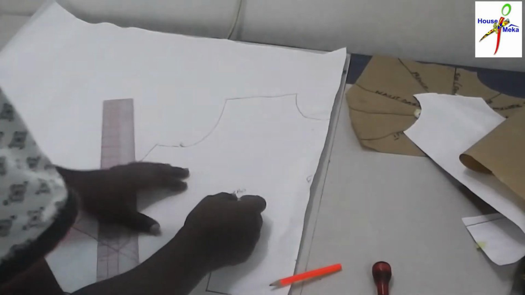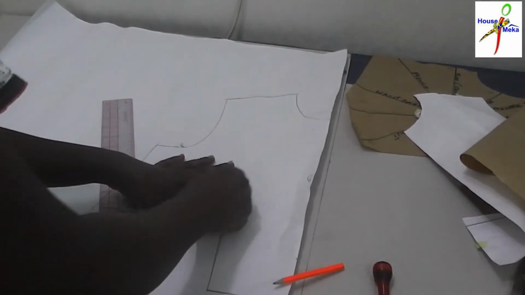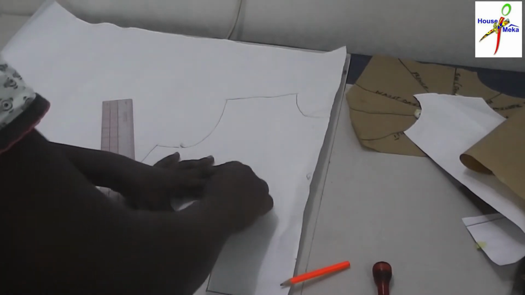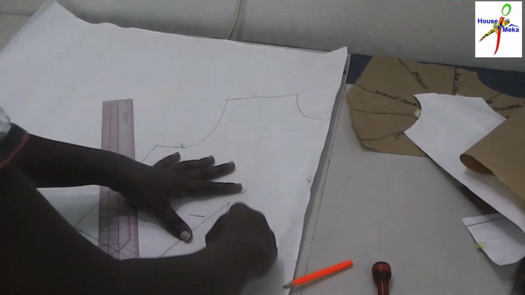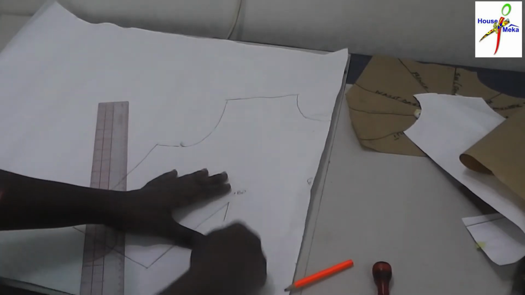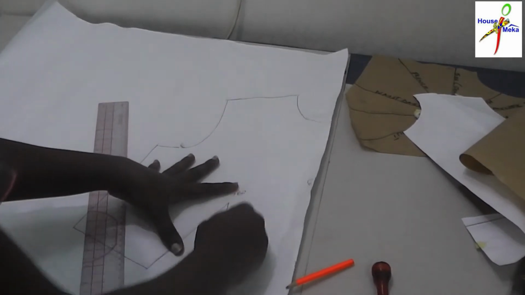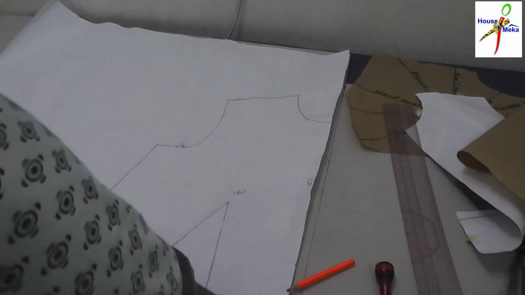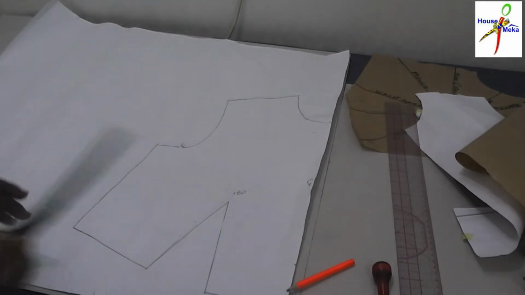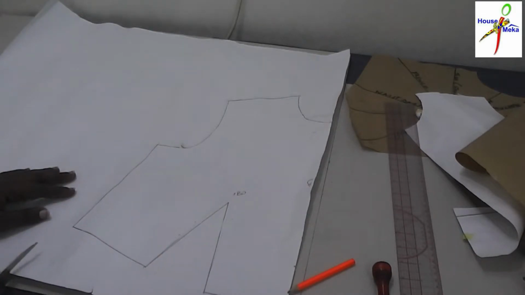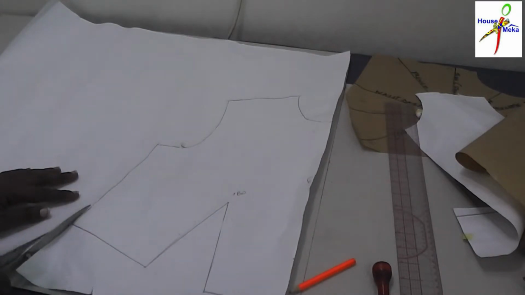What I'll do now is clean off the other one so that you don't get confused. And then I'm going to cut it out, leaving some space here so that I'll show you how to true your darts.